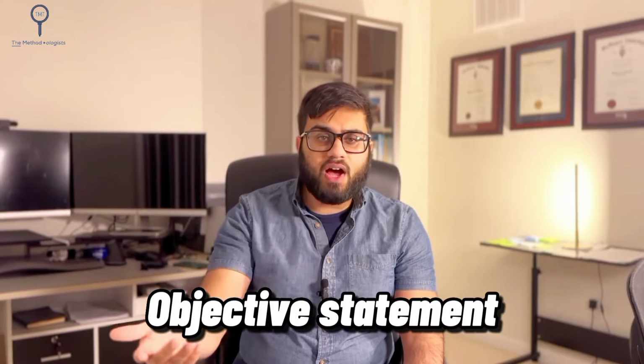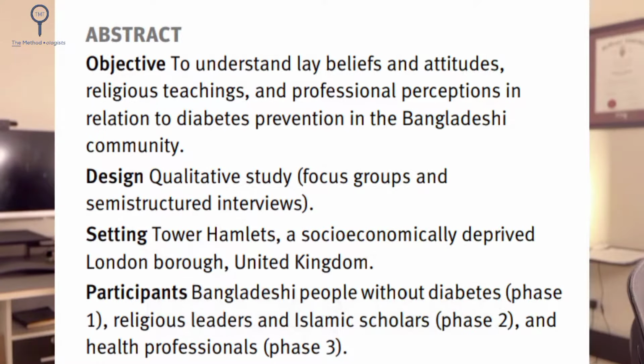The next step is to read the objective statement. So let's find it. It's the first thing in the abstract. The objective statement says, to understand lay beliefs and attitudes, religious teachings, and professional perceptions in relation to diabetes prevention in the Bangladeshi community. So I think it's confirmed that maybe there are three different populations: the Bangladeshi community, the religious teachings, and the clinician healthcare provider aspect.